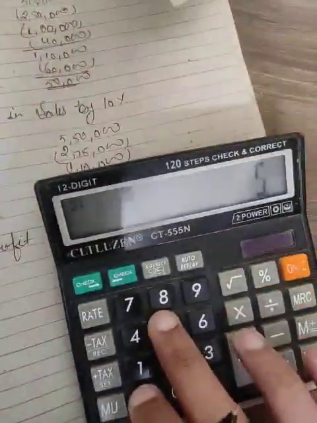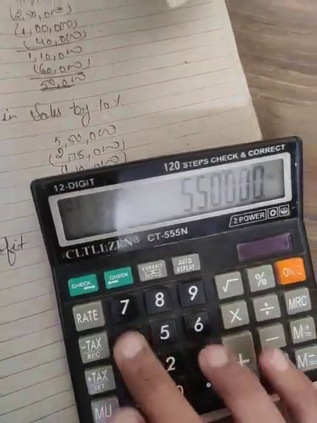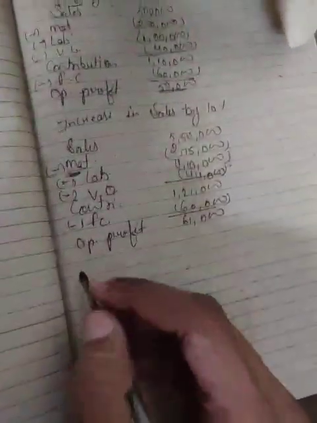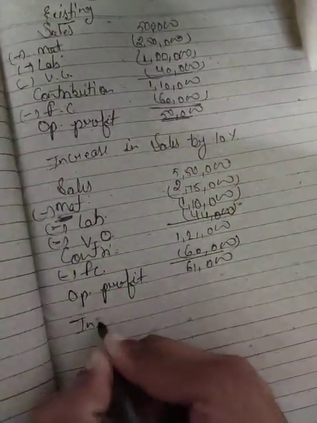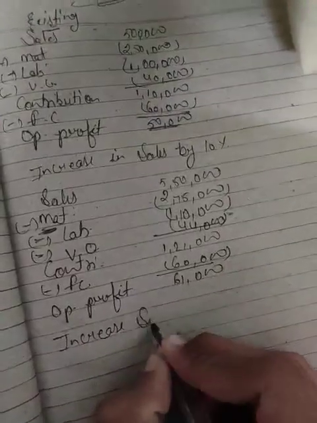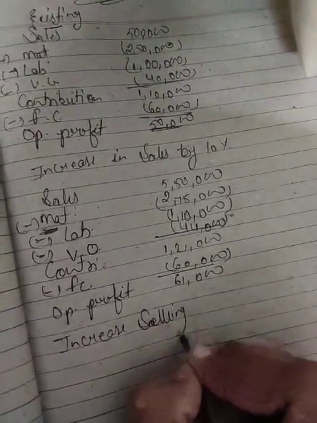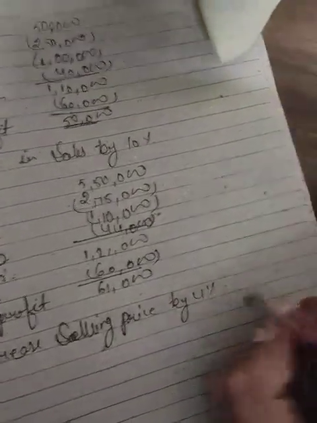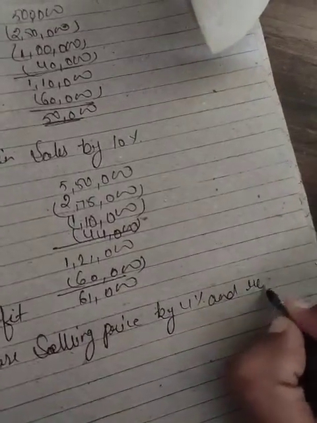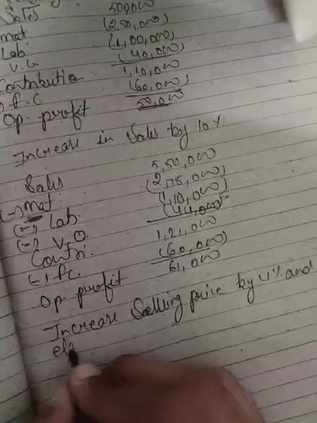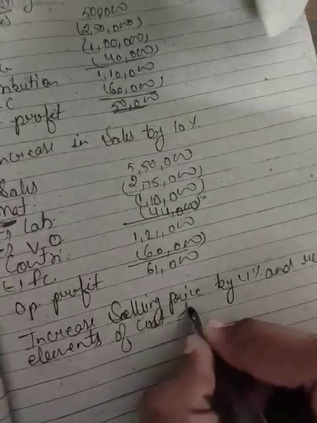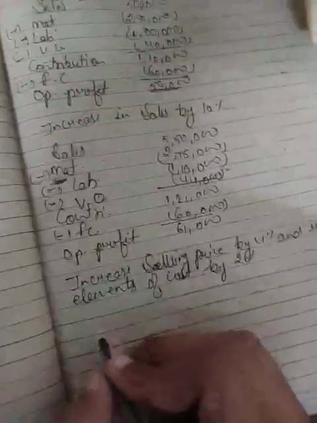So now we increase the selling price by 4%, and reduce the elements of cost by how much? By 2%. Okay, by 2%.